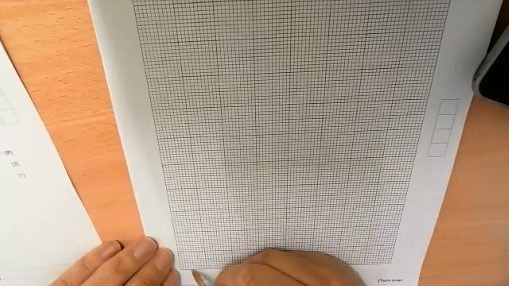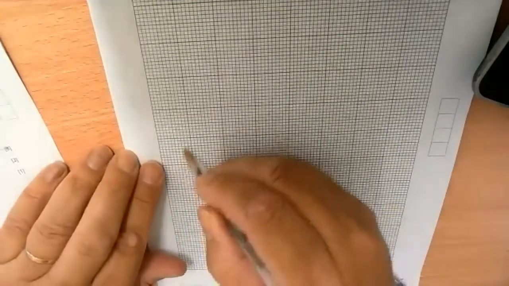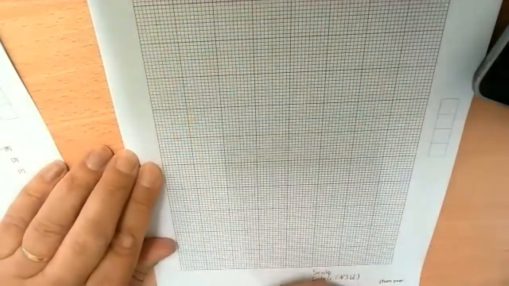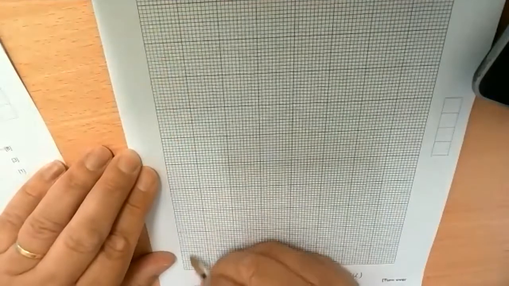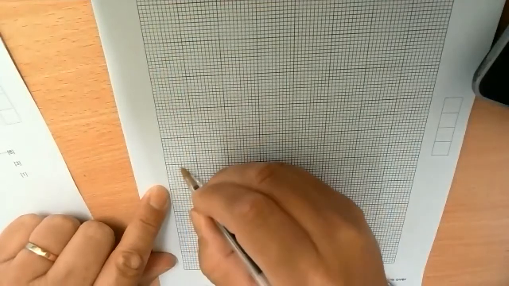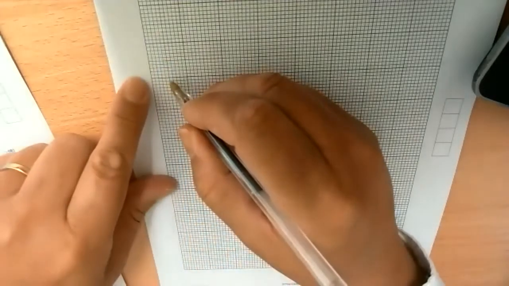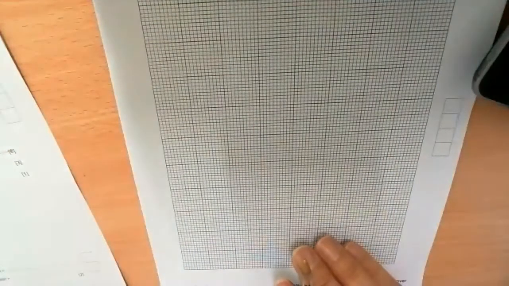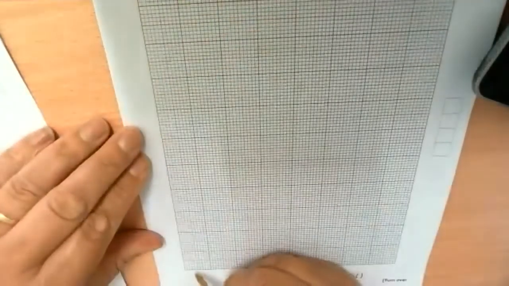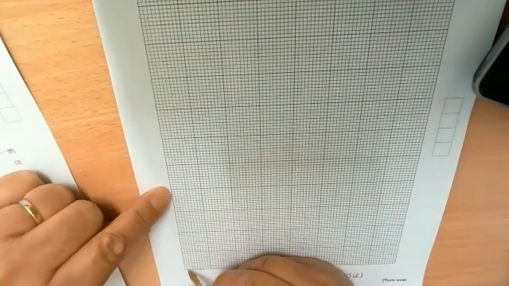So 29, if we do 1, 2, 3, 4, 5 up to 30, 1, 2, 3, 4, 5 up to 31 doesn't fit, so you have to try and work out your scale here. So maybe 1, 2, 3, 4 would take you up to 31. 1, 2, 3, 4 would take you up to 32. The average of 31.5 and 31.2 and 32.3 is below 32, so that works. So you'd probably want to go up in 4s. So every 4 squares represents 1 second.